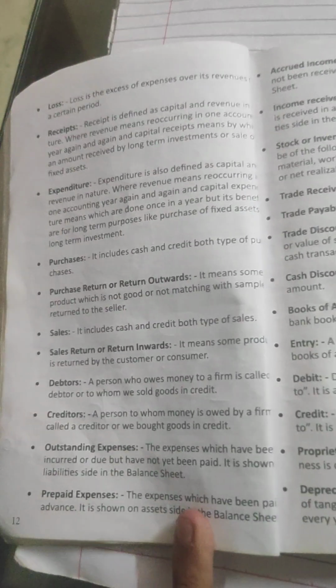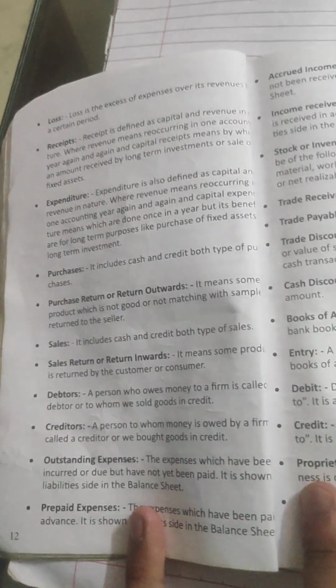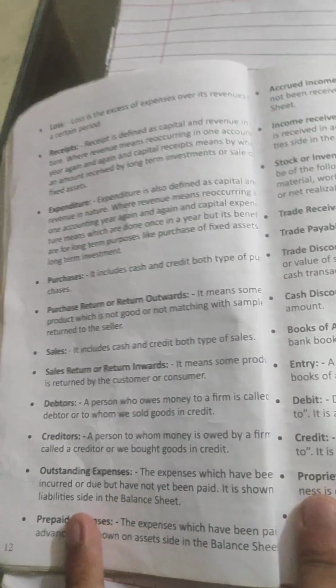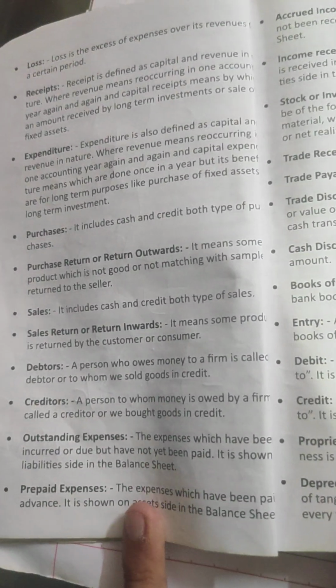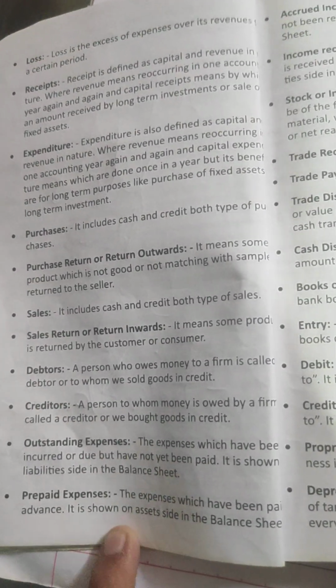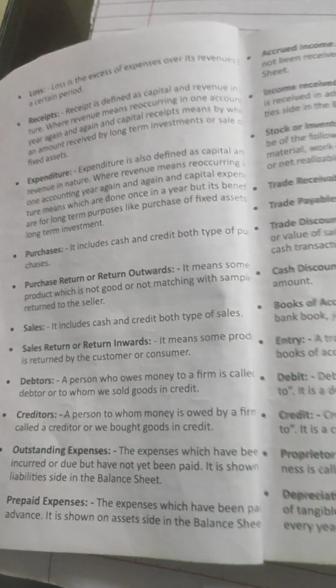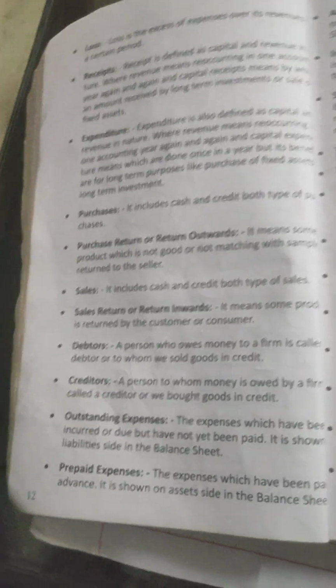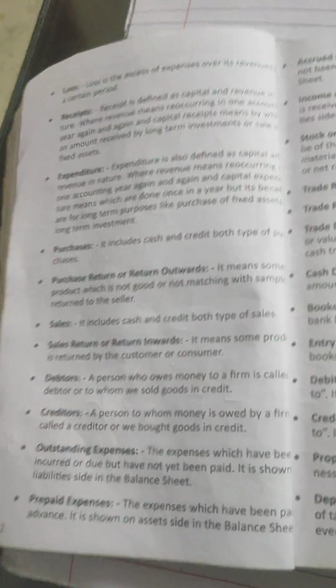But what is the accounting treatment of outstanding expense? It will be shown in the liability side because it's a liability. It was due last month but still not paid, so that's why outstanding expense is shown in the liability side.